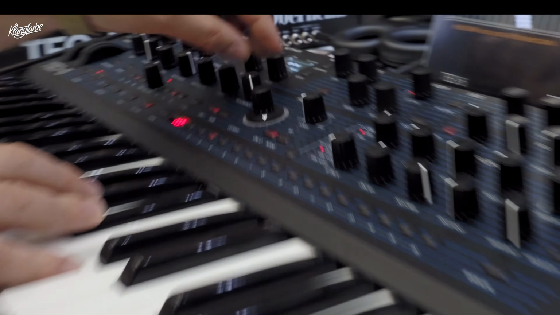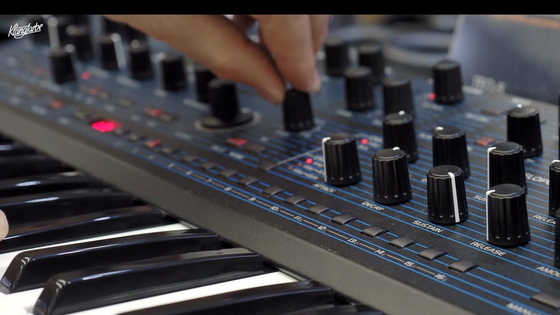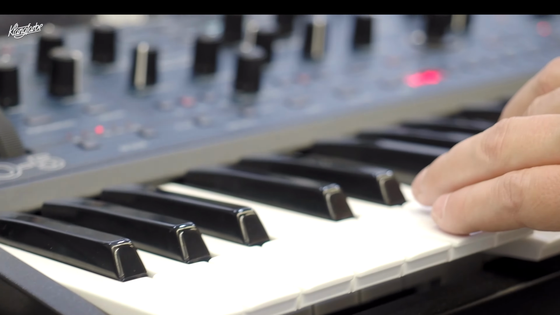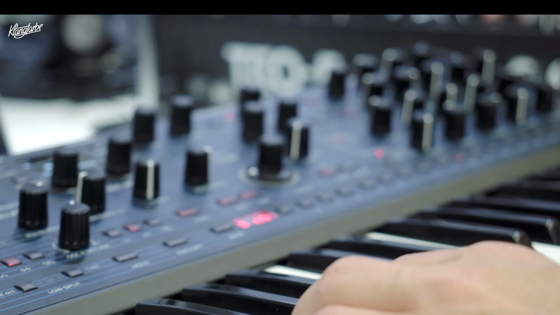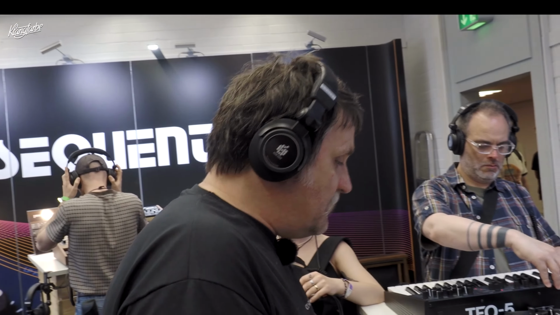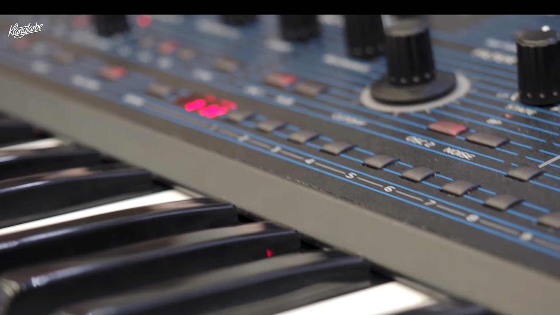But as I say, it's state variable, so what we can do here is just bring into the notch mode. Get some really nice, almost phaser type effects there with the notch filter. And then we can move that through to the high pass. So yeah, a really nice sound, but of course we've got all this wonderful modulation on the top panel as well.